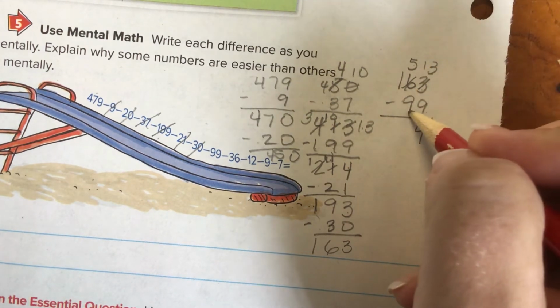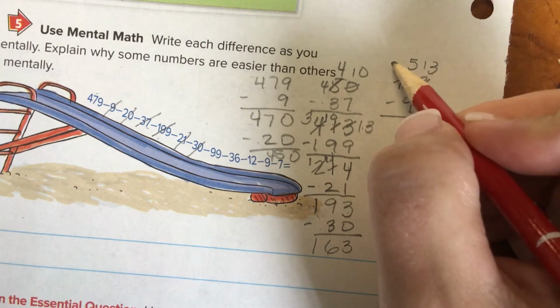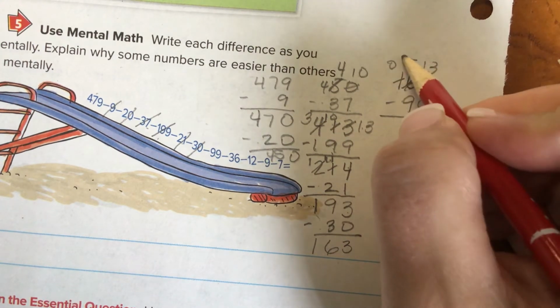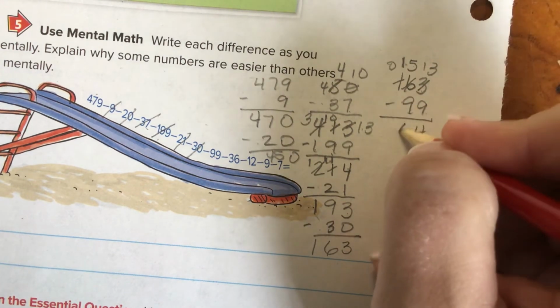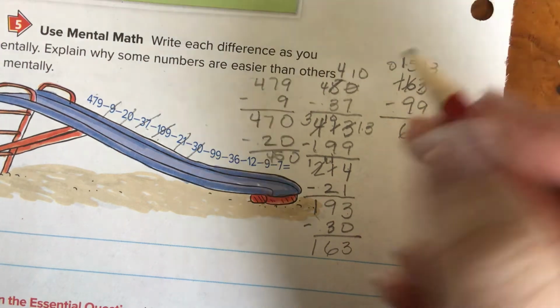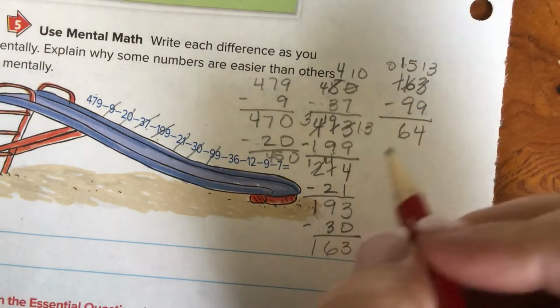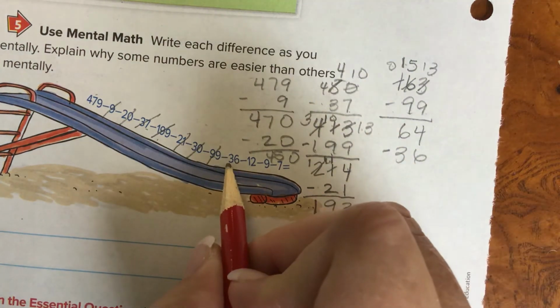5 take away 9, I can't do that. I've got to go next door to get one more. So this 1 becomes 1 less. And this 5 is now a 15. So 15 take away 9, I can do that. So that's 6. 0 take away nothing is 0. So now I'm down to 64. Now I'm going to do 36 because that's the next one on my slide here.